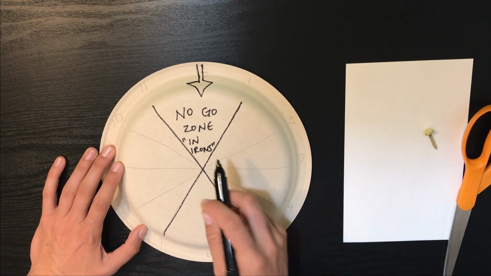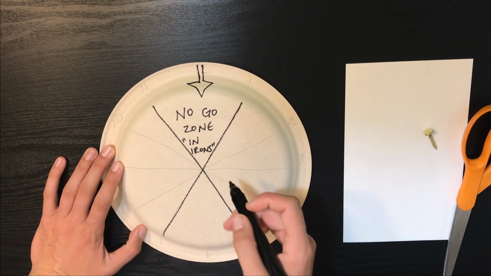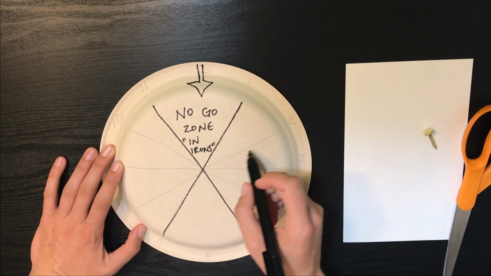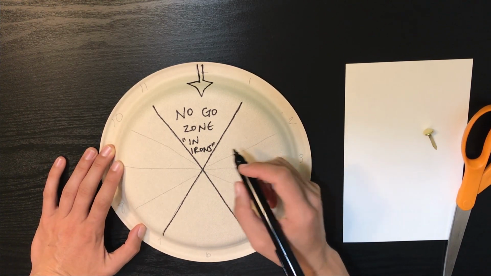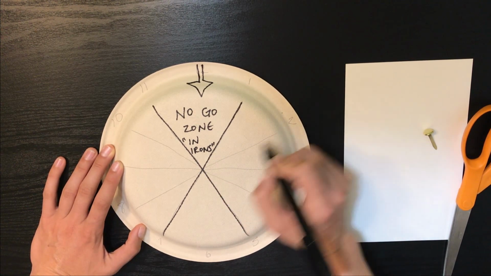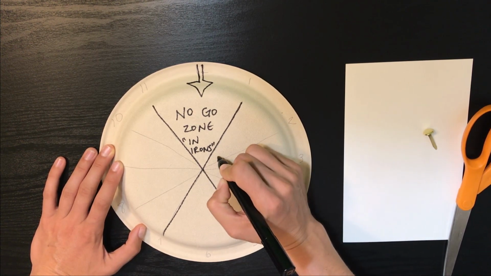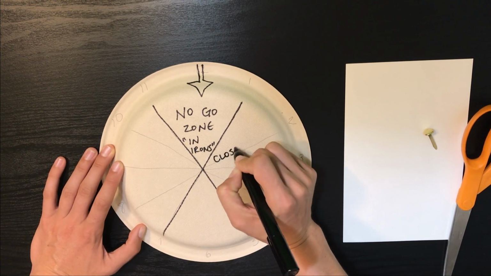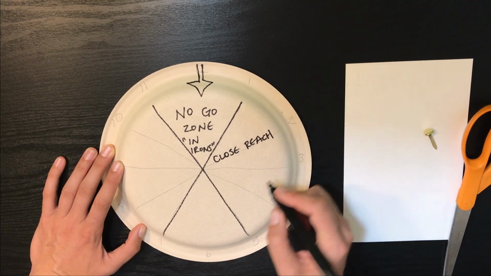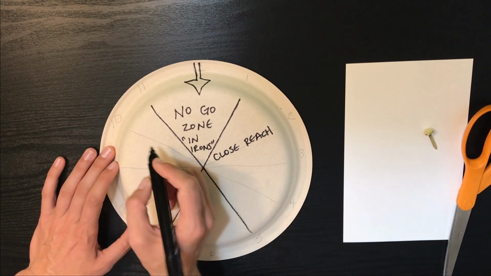Okay. Now, if we turn downwind, turn away from the wind, the closest point to the wind that we can sail is called a close reach. So on this line that goes to number 2 from the center, let's write close reach. And we can do that on both sides.